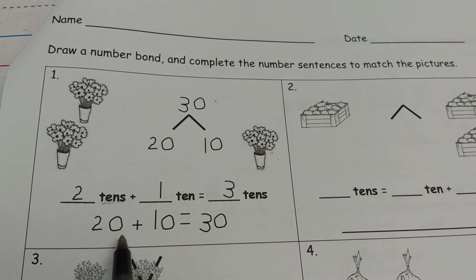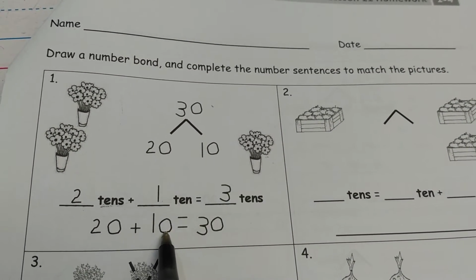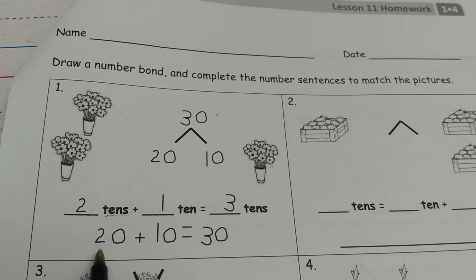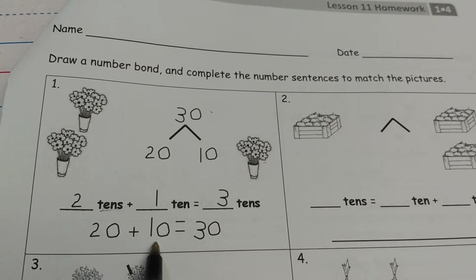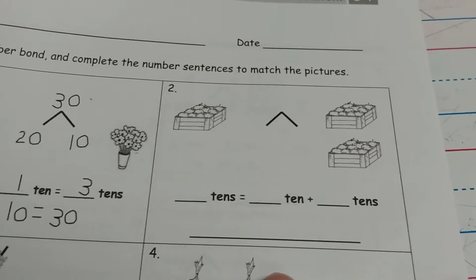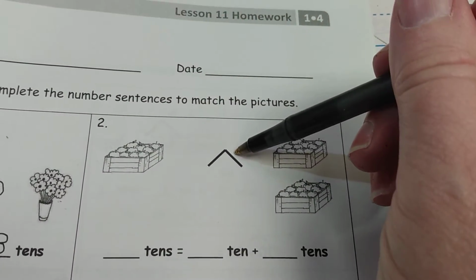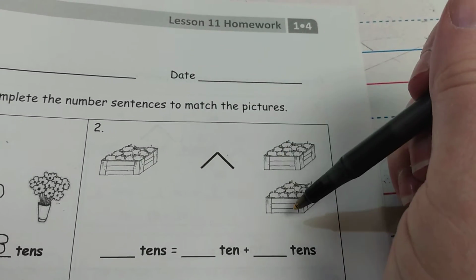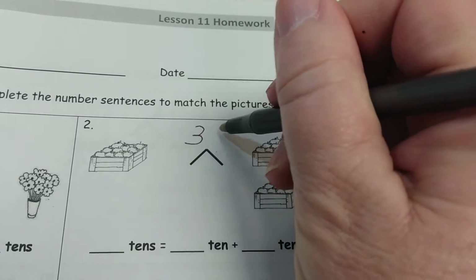10, 20 plus 10 equals 30. They want them to see that if you can add 2 plus 1, you can add 20 plus 10. Now, so up here, this is what we call the number bond. So let's count by tens first. 10, 20, 30. So our total is 30.